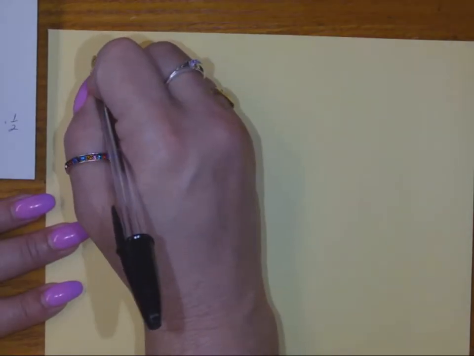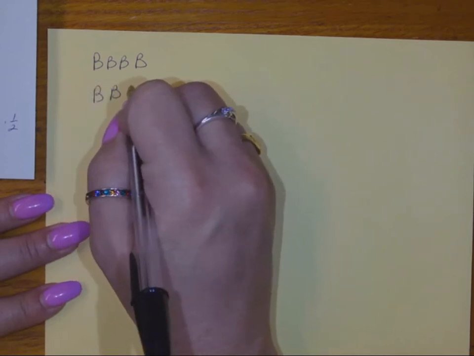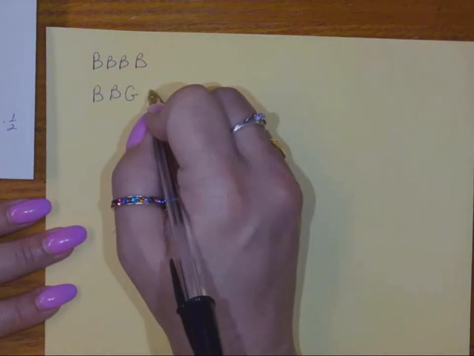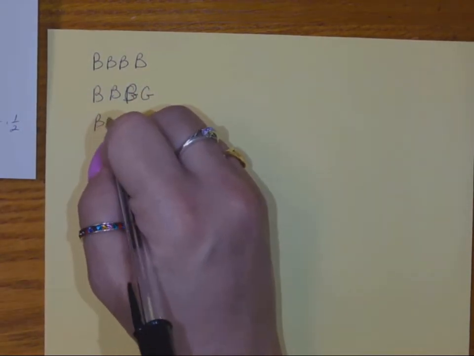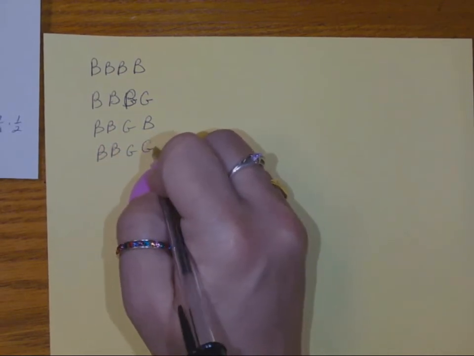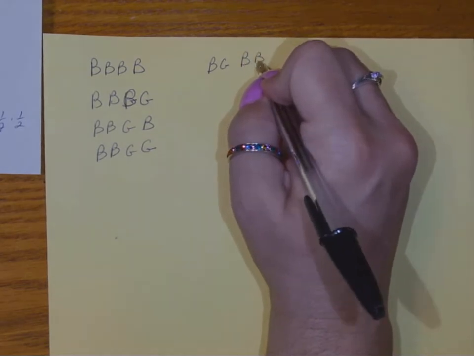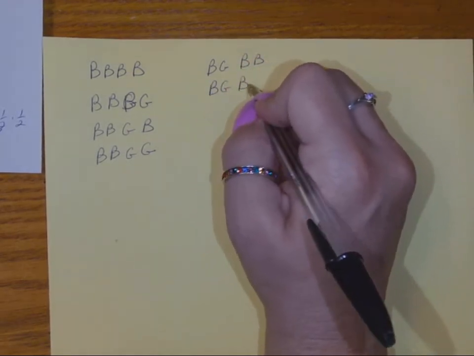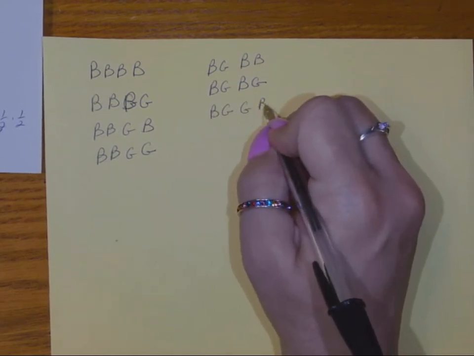If you were just listing outcomes instead of making a tree diagram, they'd be what? Boy, boy, boy, boy. Boy, boy, boy, girl. I'm trying to follow my paths. Boy, boy, girl, boy. Boy, boy, girl, girl. Boy, girl, boy, boy. Boy, girl, boy, girl. Boy, girl, girl, boy.